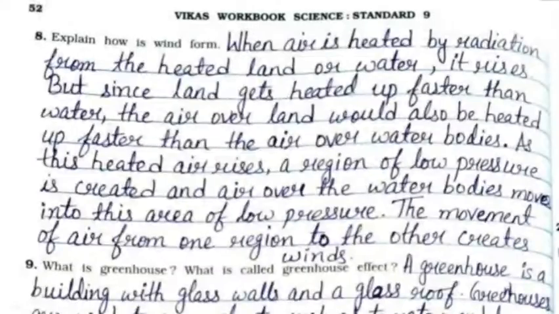Eighth one, explain how is wind formed. When air is heated by radiation from the heated land or water, it rises, but since land gets heated up faster than water, the air over land would also be heated up faster than the air over water bodies. As this heated air rises, a region of low pressure is created and air over the water bodies moves into this area of low pressure. The movement of air from one region to the other creates winds.